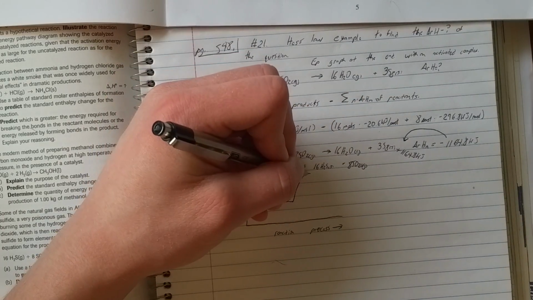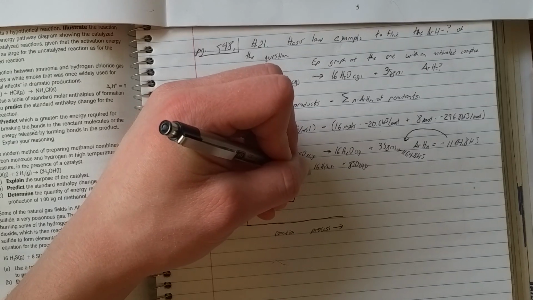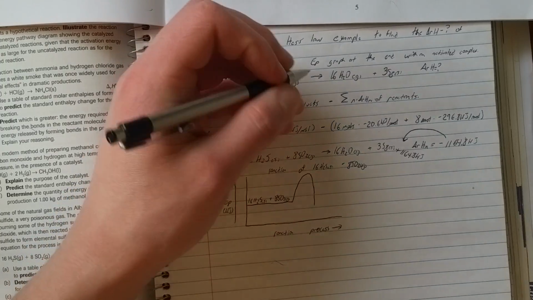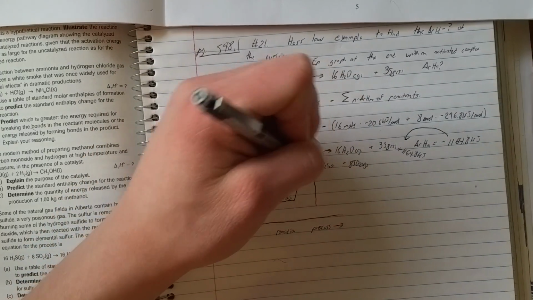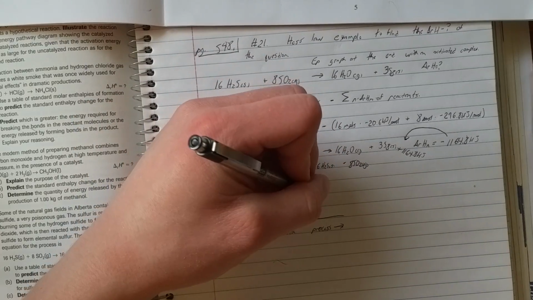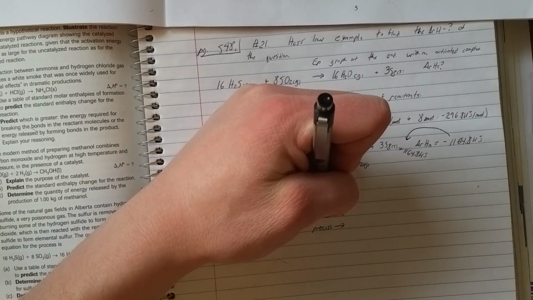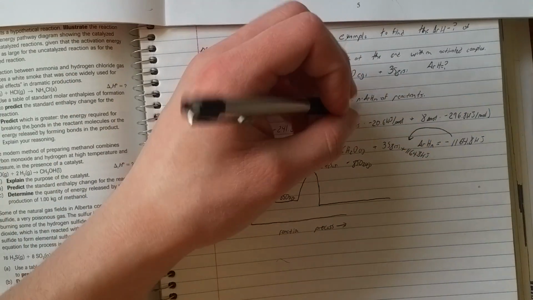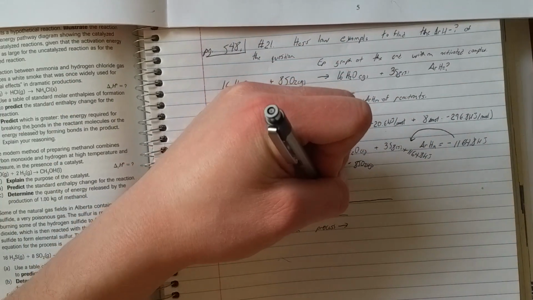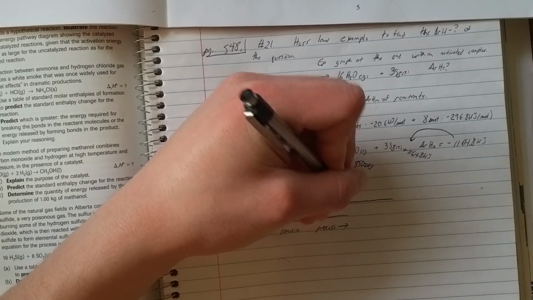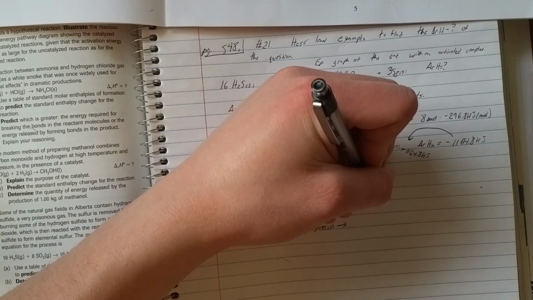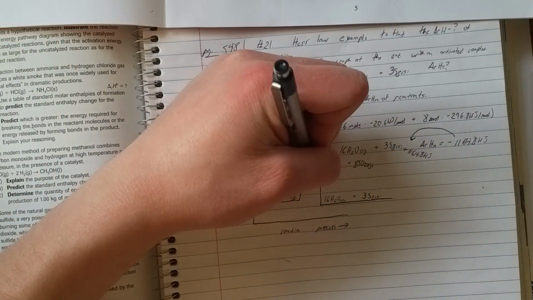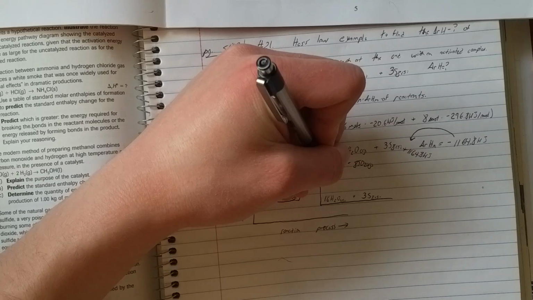So this hits the activated complex, and then very quickly, most reactions take about a second or less to occur, and we have our products forming. That'd be 16 H2O gas plus 3 S8 solid. So we'll just label this an activated complex.